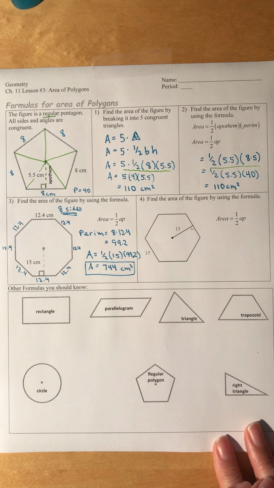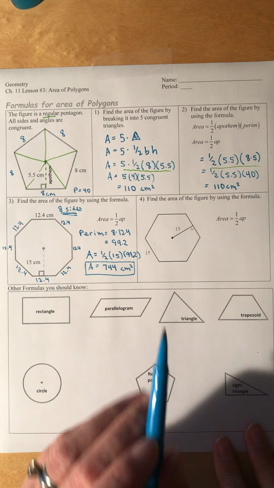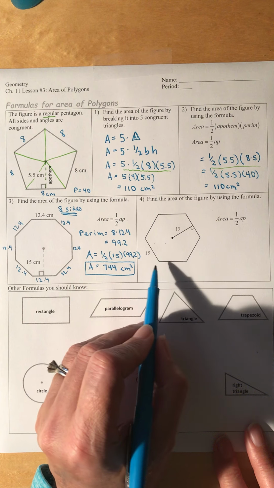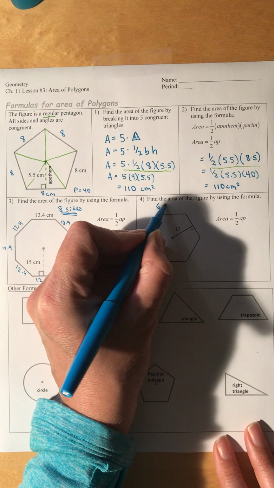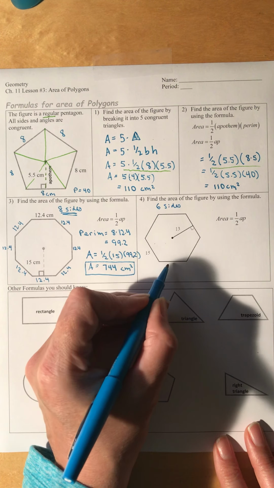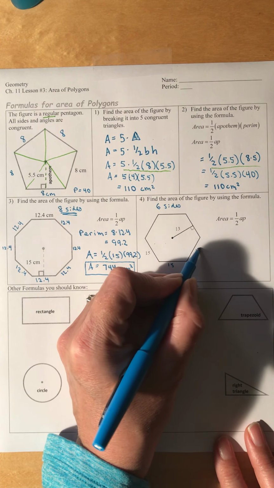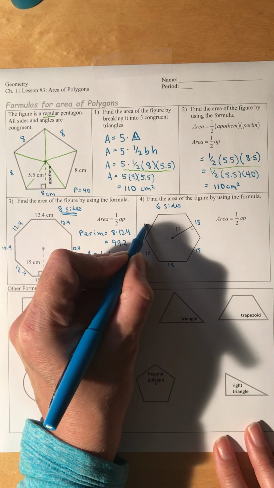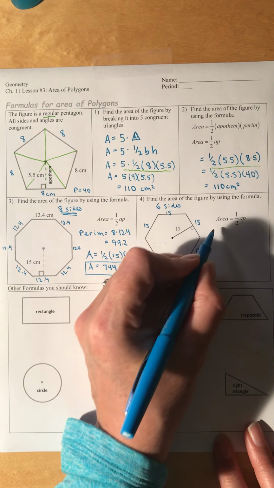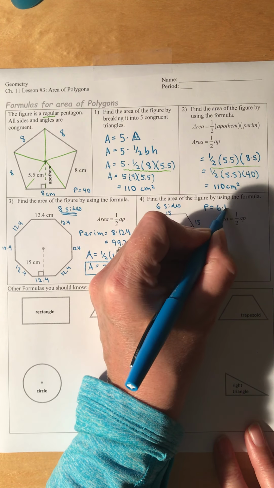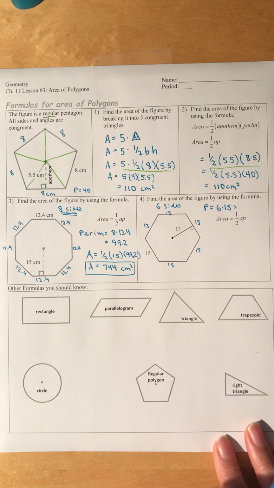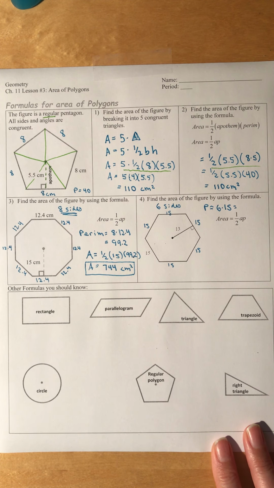Alright, so you should pause the video and try number 4 to make sure that you know how to find the area of a regular polygon. So to start off with, I want to make sure I know how many sides it has. There are 6 sides, and all of them have a side length of 15. So my perimeter is going to equal 6 times 15, which is 90.